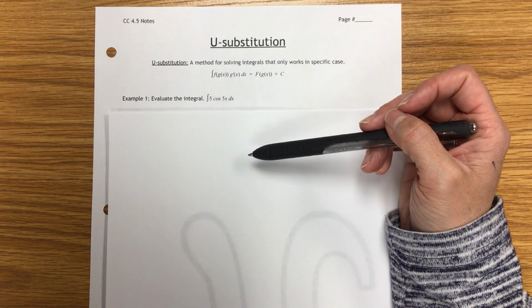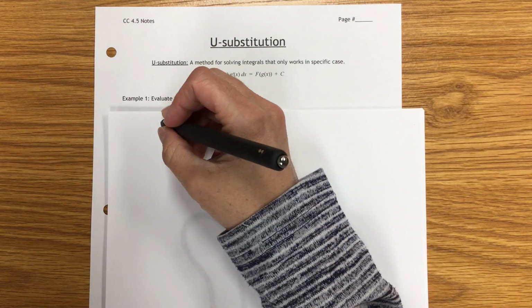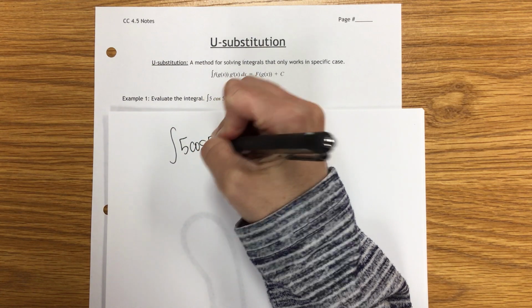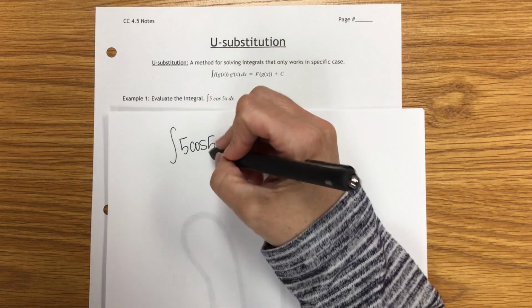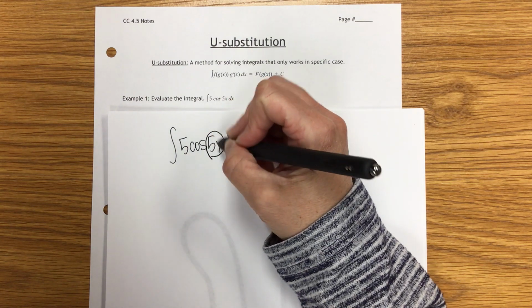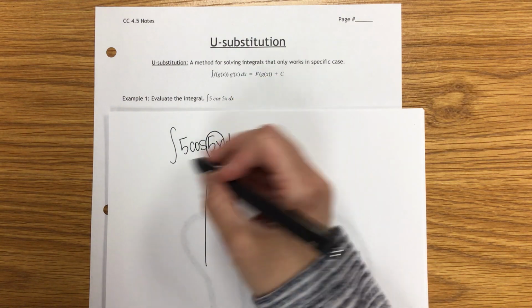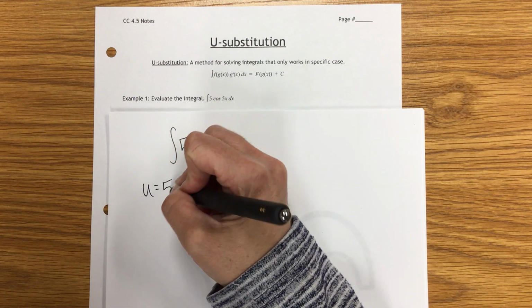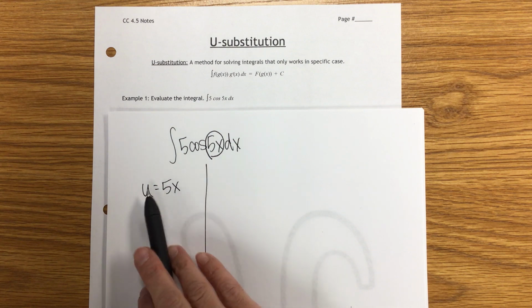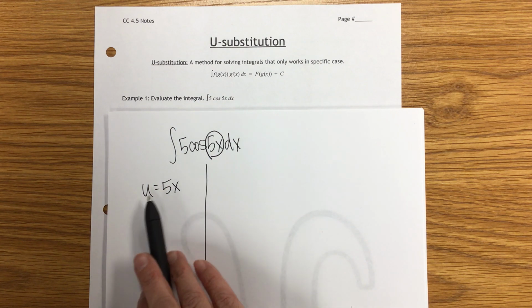So for U substitution, what we're going to do is take the complicated part, which in this one is the 5x. If the 5x wasn't there and that was just x, we would be fine. So we're going to take the 5x and use that as our U substitution. Instead of 5x, I'm going to sub out the 5x and put in a U.